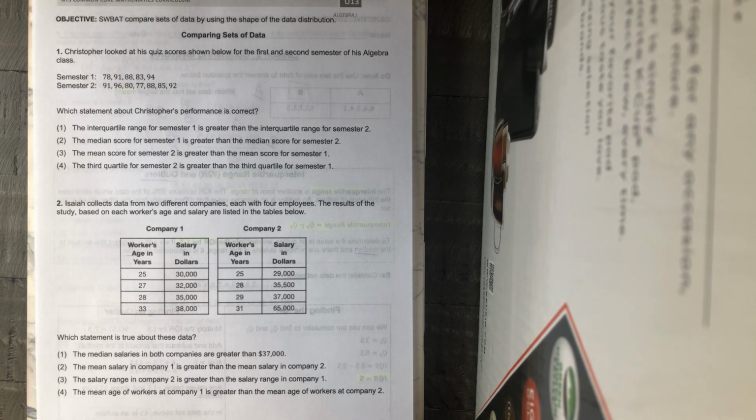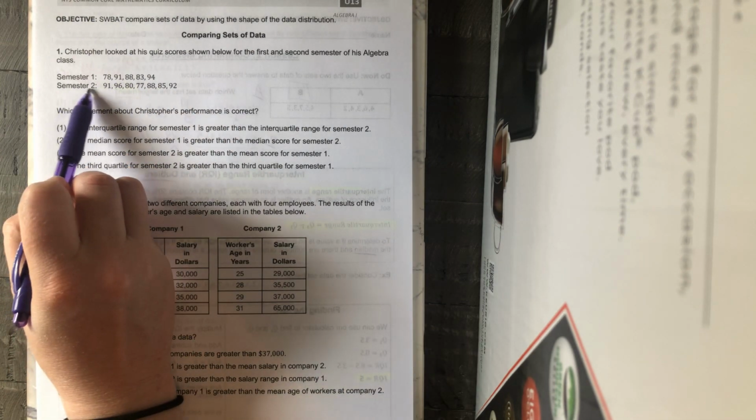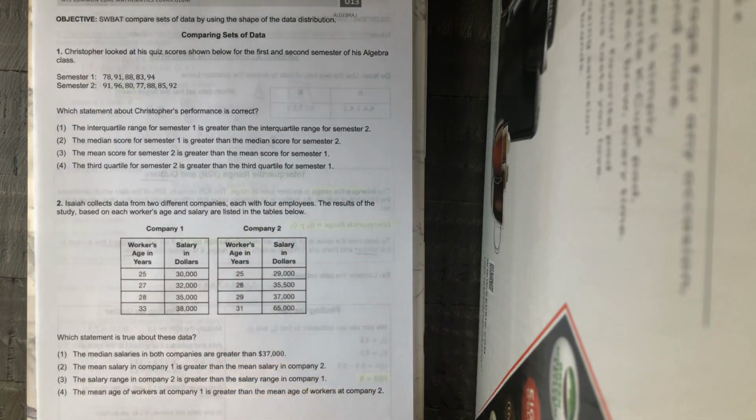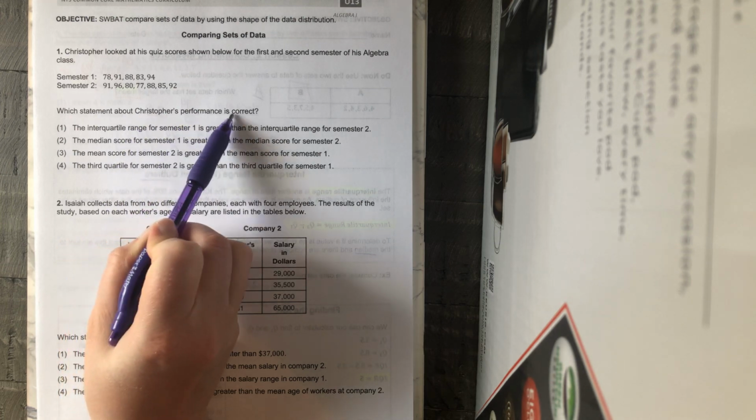So if I look at semester 1, those are all of the grades that he earned in the first half of the year. And then semester 2, these are all the grades he earned in the second half of the year. Which statement about Christopher's performance is correct?